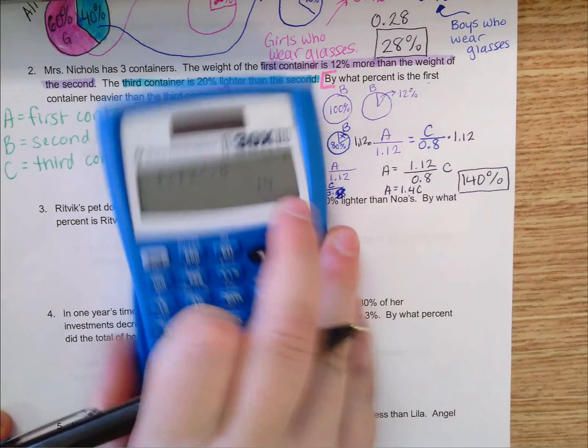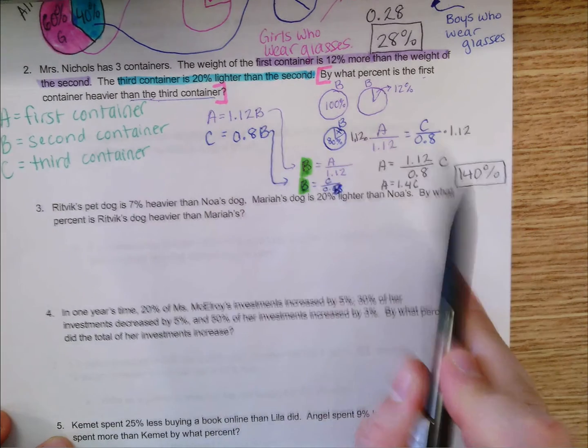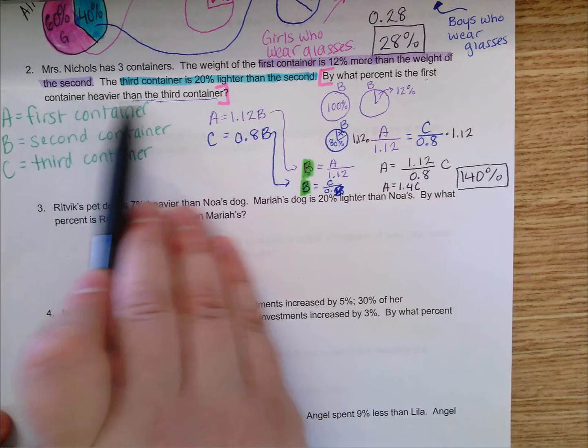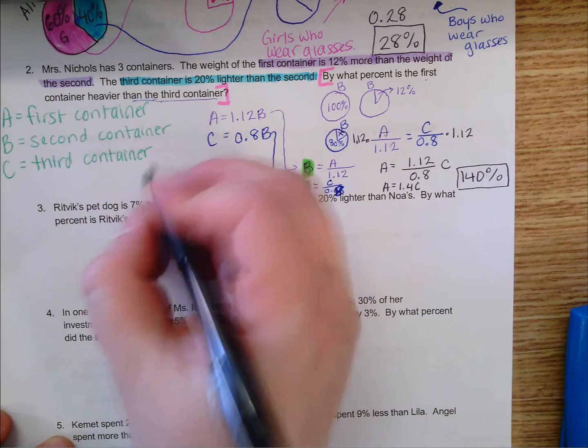So in other words, by what percent is the first container heavier than the third container? The first container is heavier than the third container by 40%.